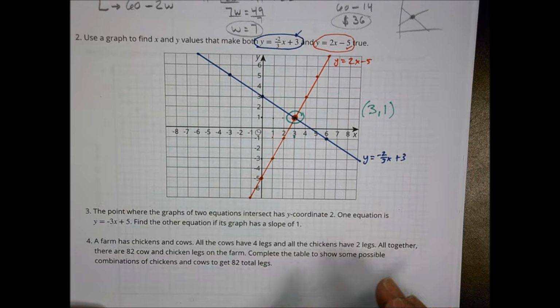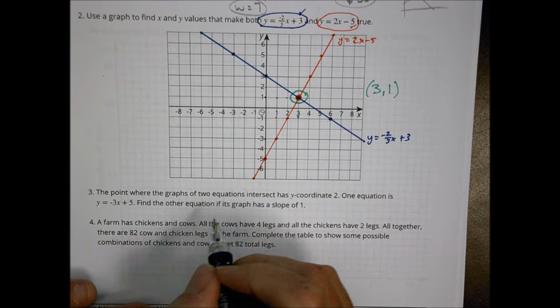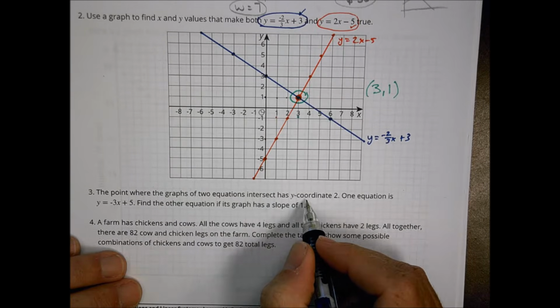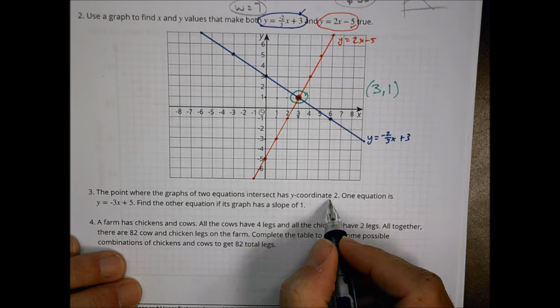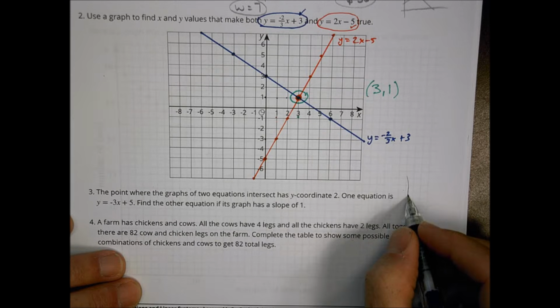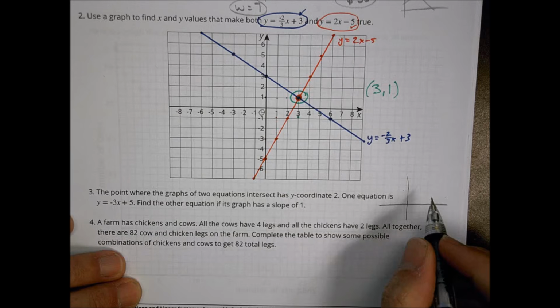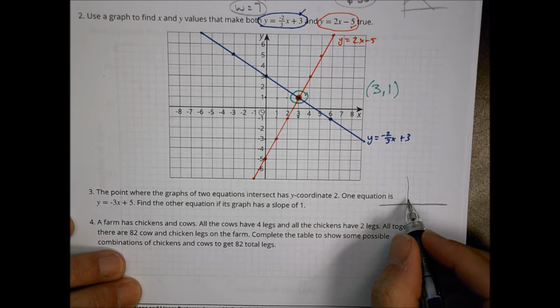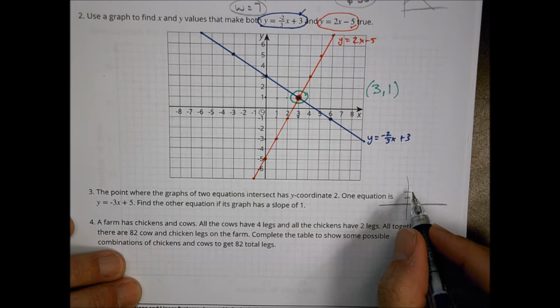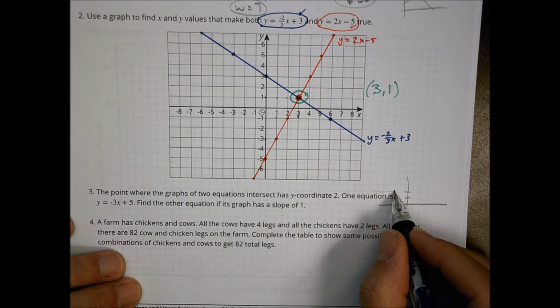Alright, number 3. The point where the graphs of two equations intersect has a y-coordinate of 2. Okay, so let's think about it like this. Here is a graph, right? So the point where two equations intersect has a y-coordinate of 2. So here's 1, 2. I'm going to just draw a little line like this. This is 2.